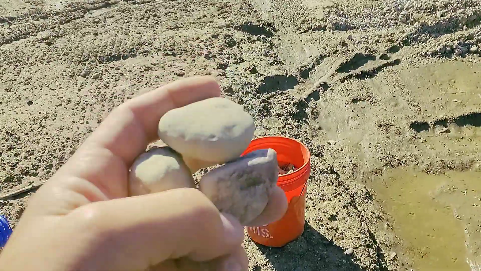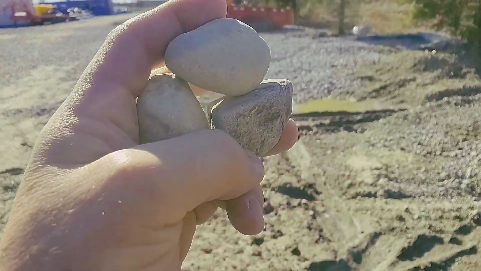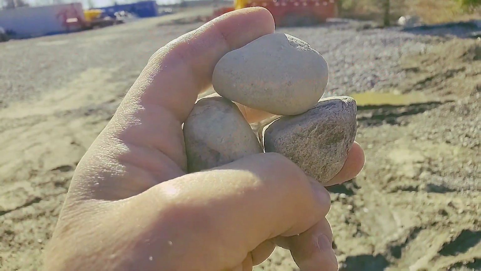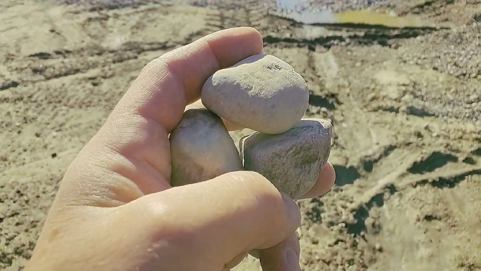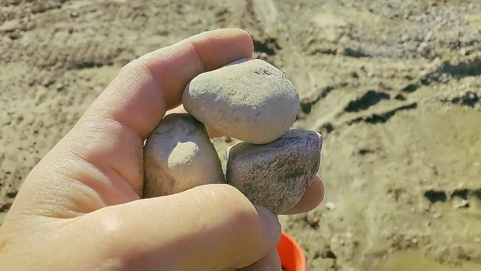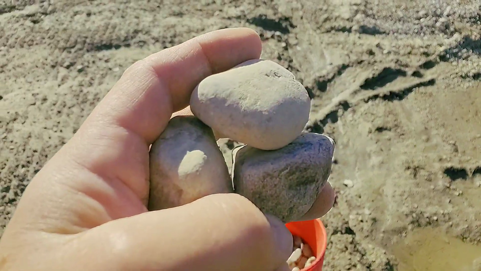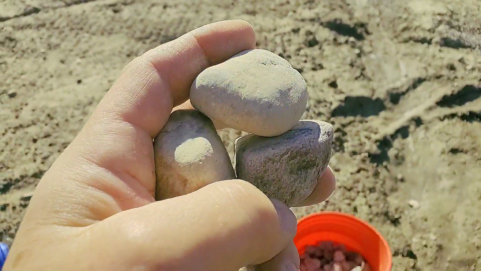In my hand, I have 3.5-inch round rock. They're laying loose in my hand, but they're up against one another. They won't compact because it's round rock, not crushed rock. What do you see? Look into those 3 rocks. What do you see? You see a void.